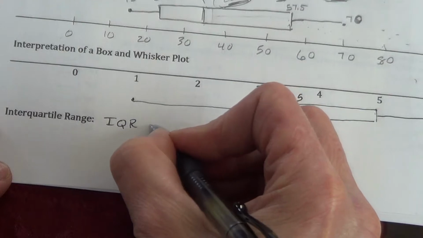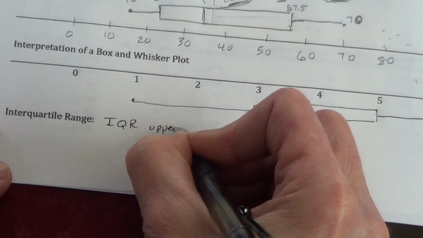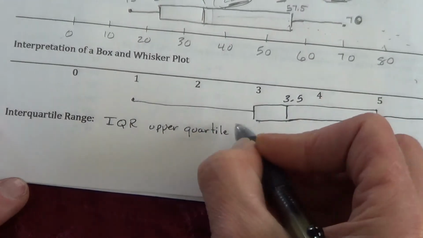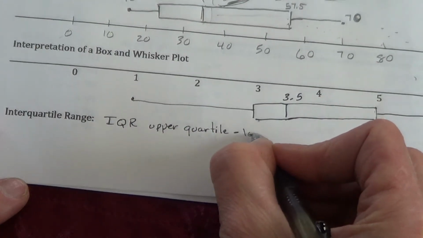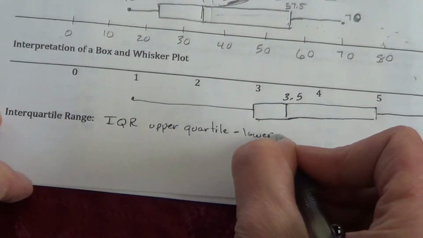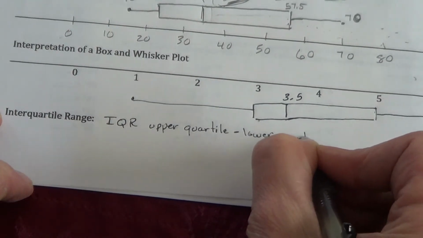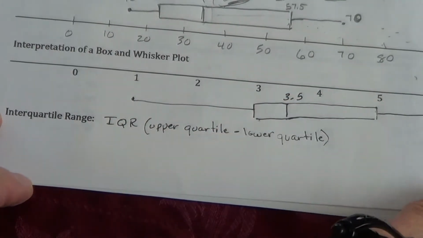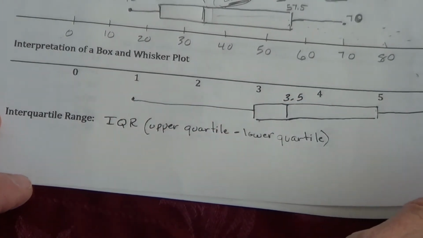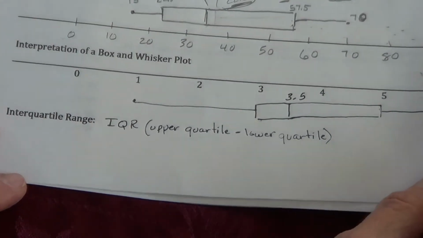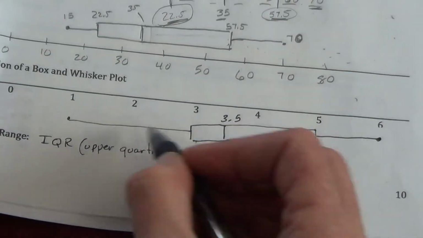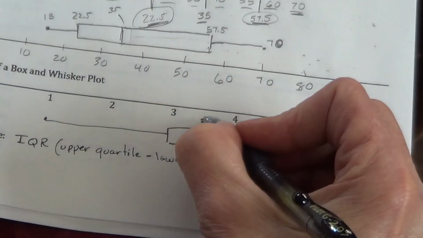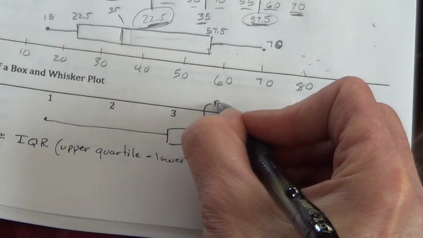It is equal to your upper quartile minus your lower quartile. Well, at this point, if you've forgotten the meanings or the names of the different parts of the box, you're probably sitting there saying, well, that doesn't help me at all. We do know that the middle of our data from a previous lesson is the median. So we could label this as median.